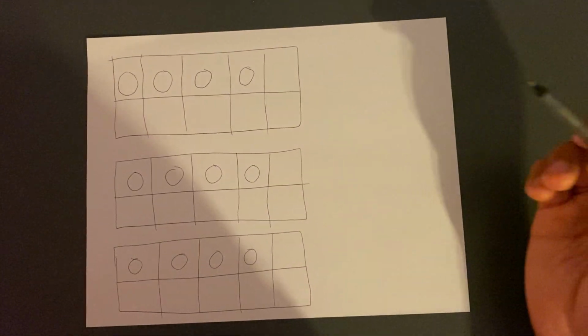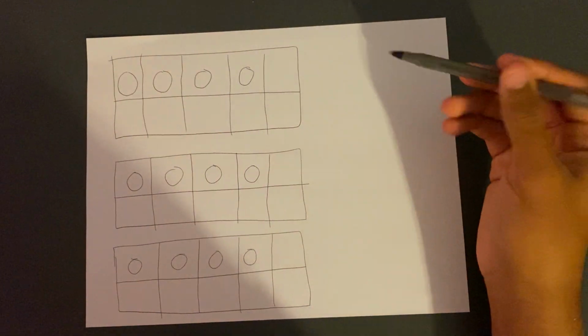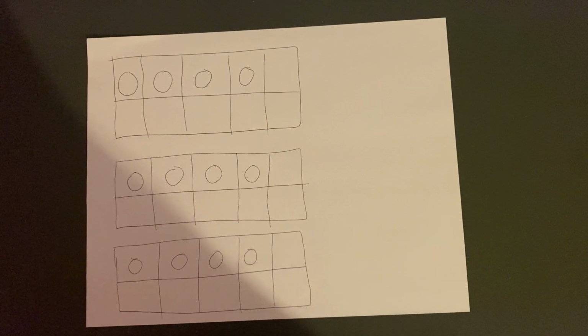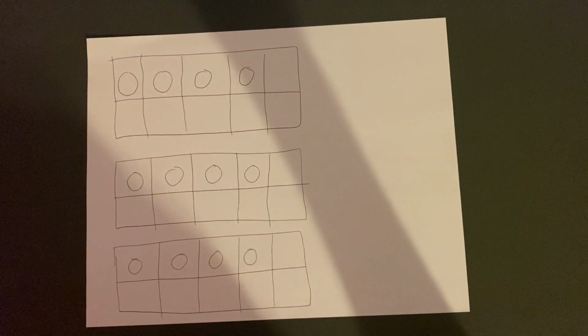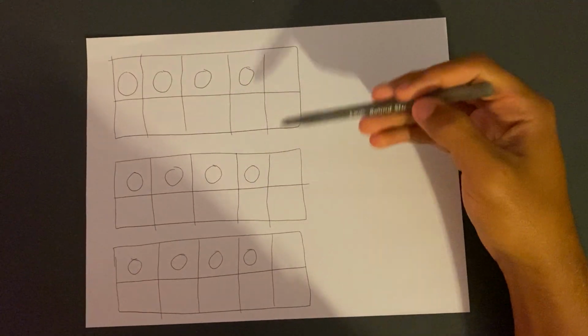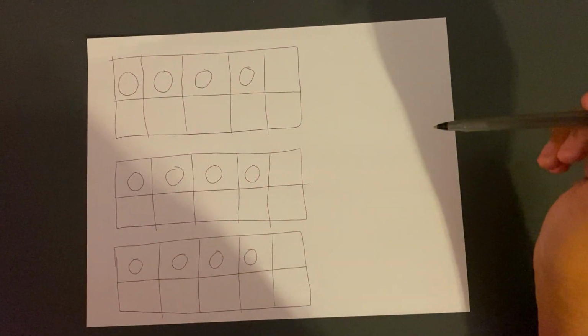But in this example, like I said, for the 10 frames, the students will create their own 10 frames like I have here, and they'll fill them in for however the problem calls for, whatever numbers they'll be using. In this case, again, I'm doing 3 groups, each having 4 circles in all.